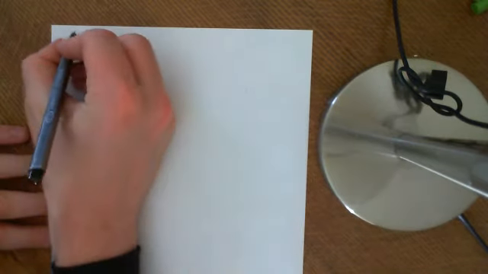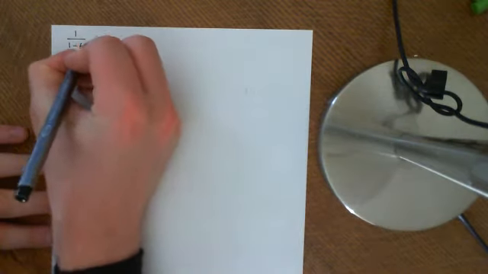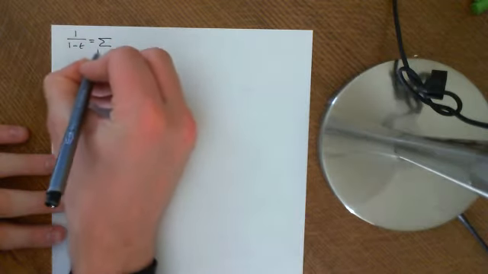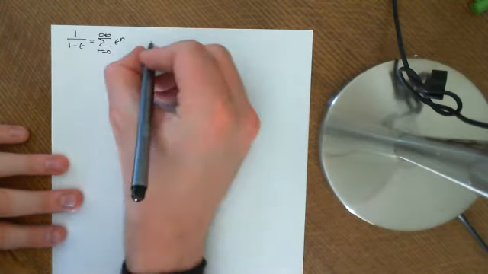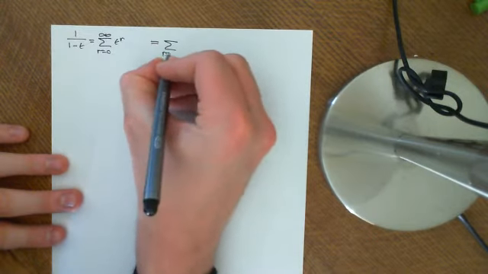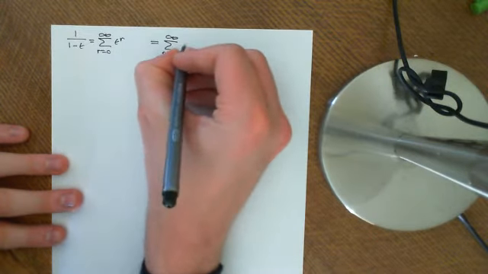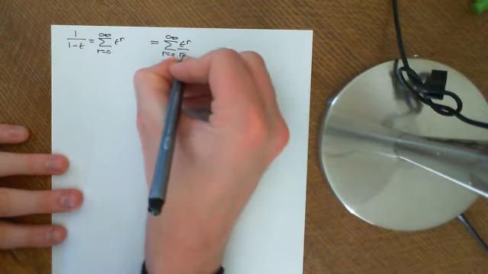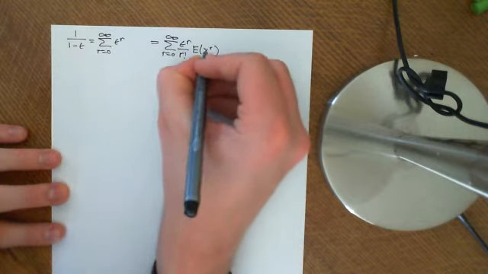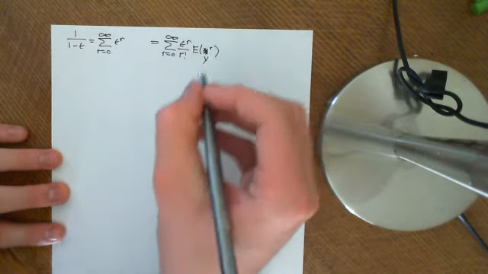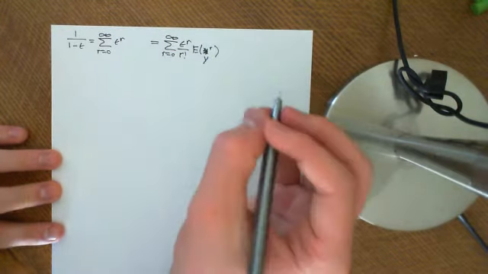So we know that 1 over 1 minus t is equal to the sum, r equals 0 to infinity, of t to the r. Now we wanted this in the form, the sum, r equals 0 to infinity of t to the r over r factorial times the rth moment of the distribution y.